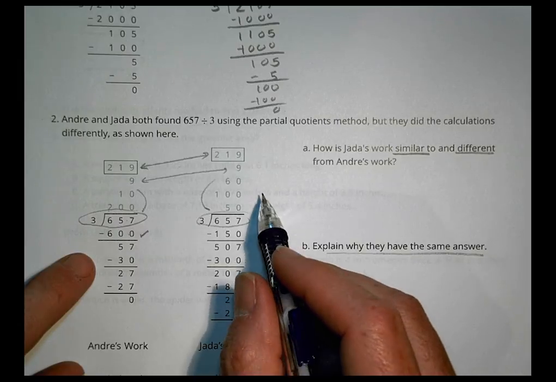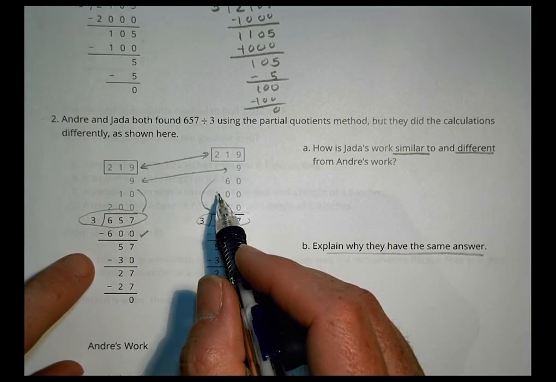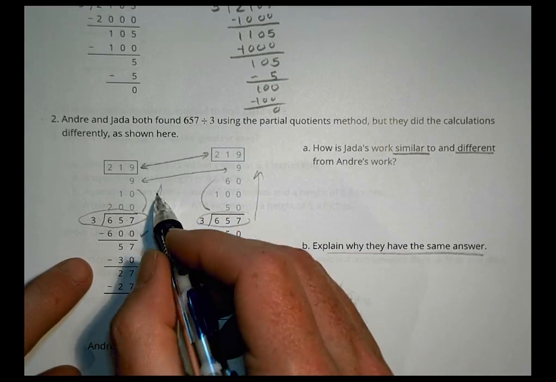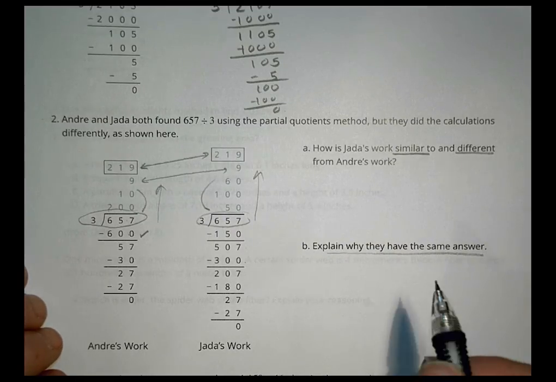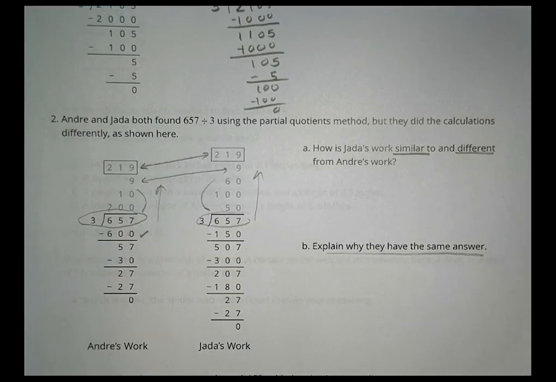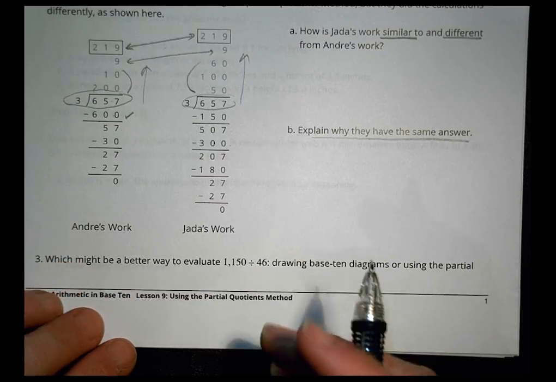They both subtracted multiples of 3 a lot of times. These are all multiples of 3 all the way through, okay? Then they added the multiples together to get their solution, 219. That's good there. The difference is that they just had different multiples of 3. Why do they have the same answer? Well, because their multiples of 3 ended up adding or combining together to be the same number. So that's kind of how that works out there. You can explain it in your own words, but it works out.